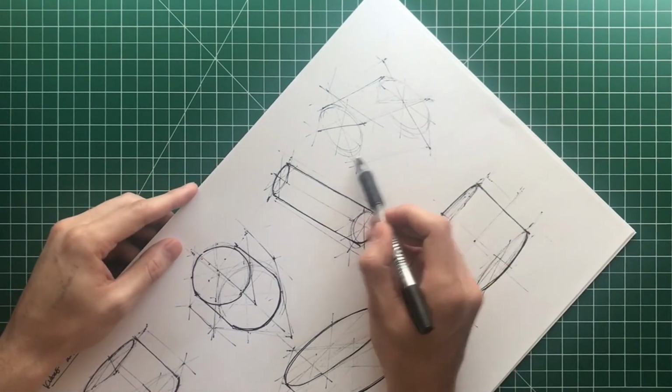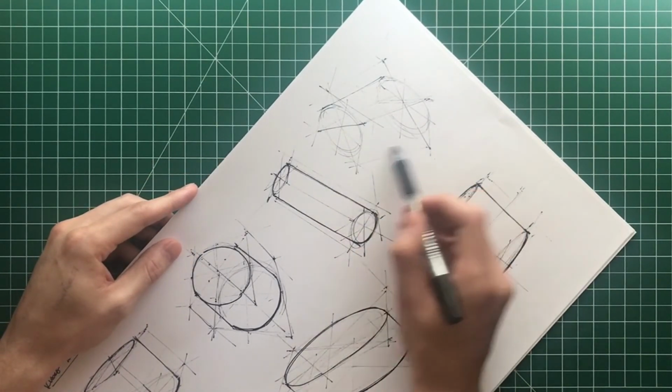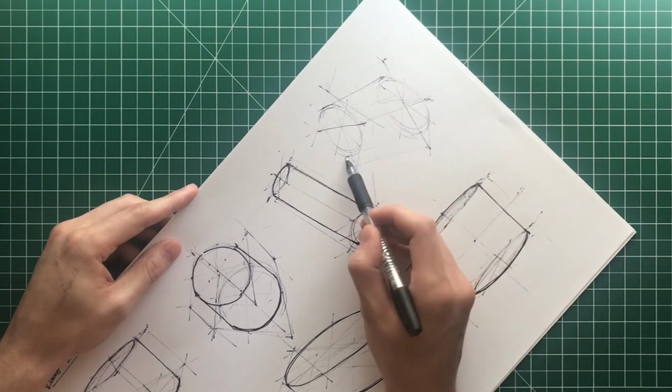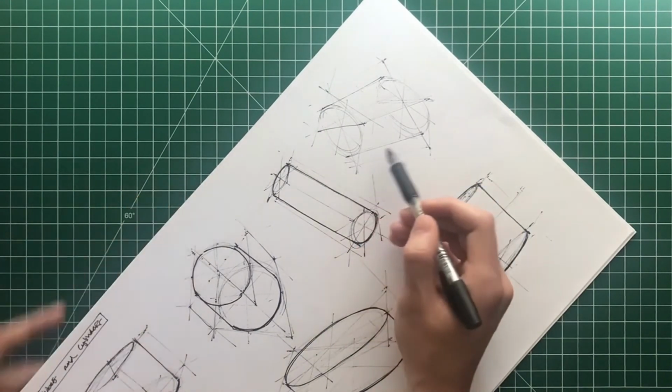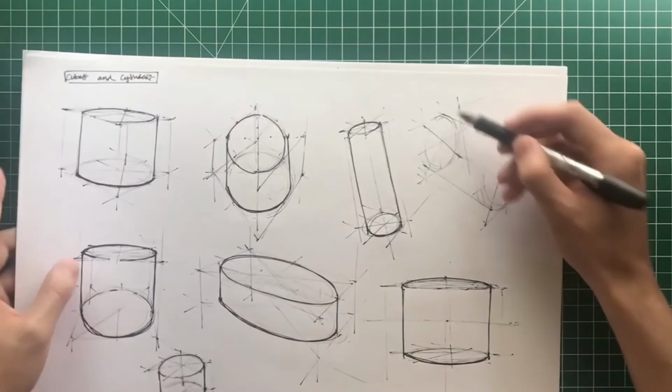Find the edge or the apex of those ellipses and connect them.